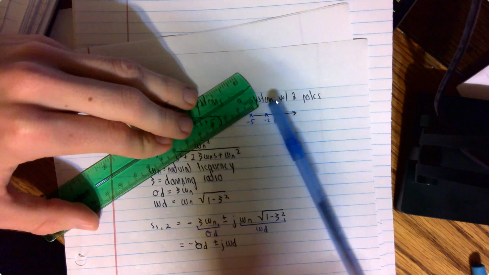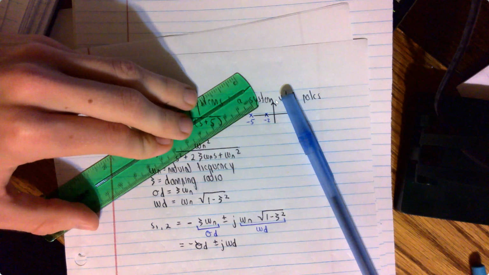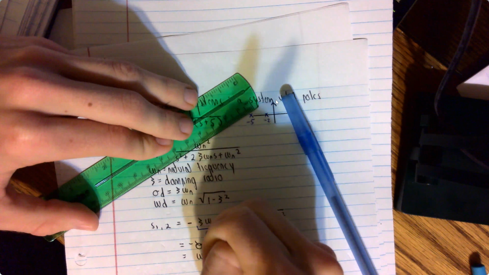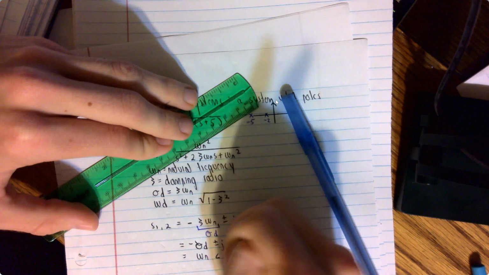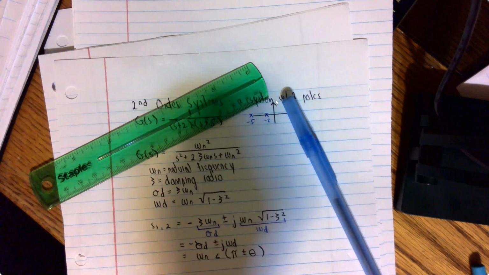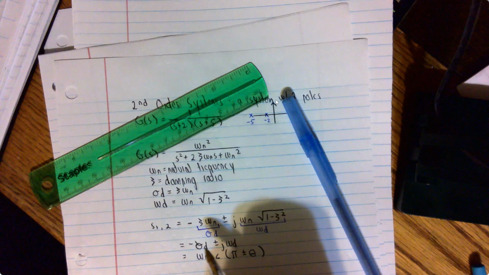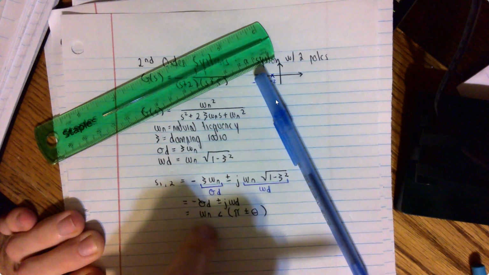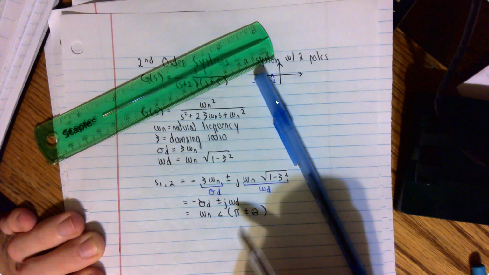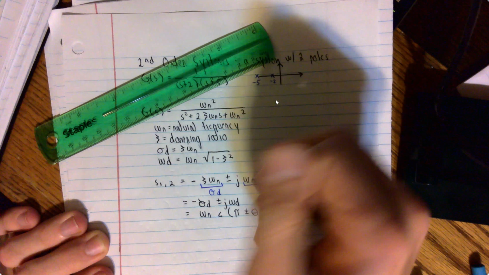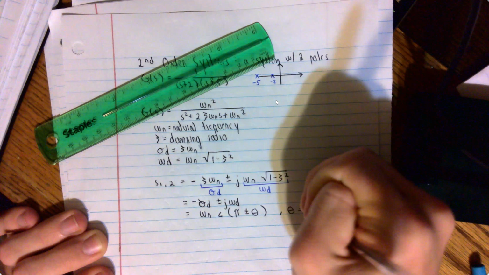Or you can represent this in polar format, where it's omega n with a phase angle of pi plus or minus theta. If you take the square root of the real part squared plus the imaginary part squared, you'll get omega n for your magnitude. And then finding the phase angle, the important thing to note here is theta is equal to cosine inverse of zeta.